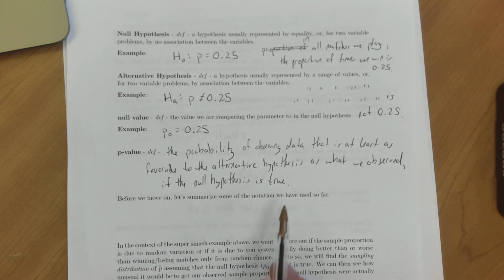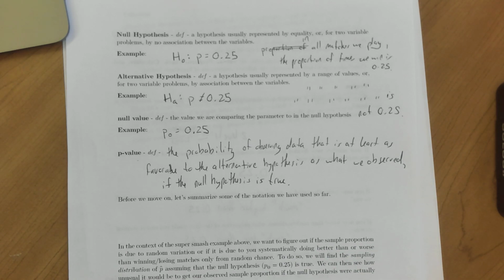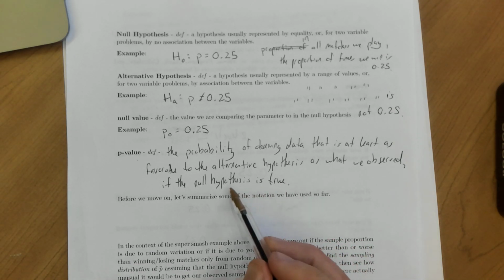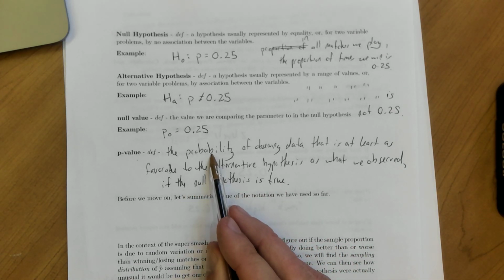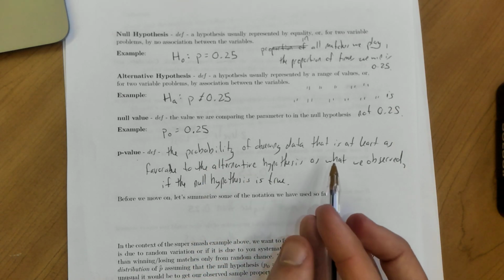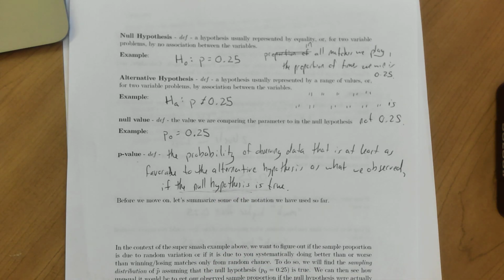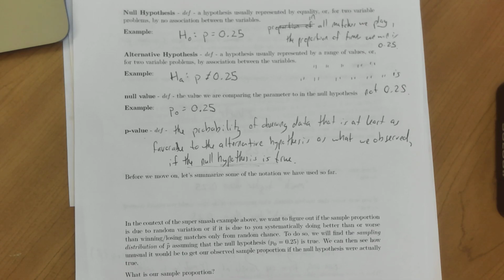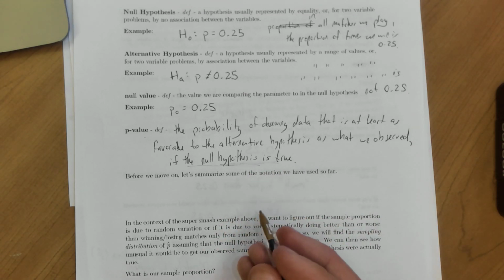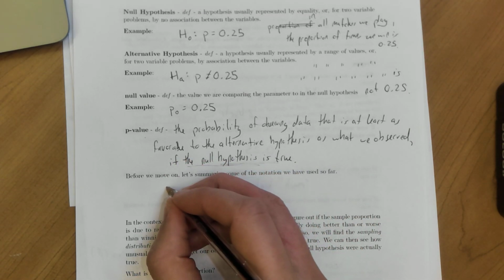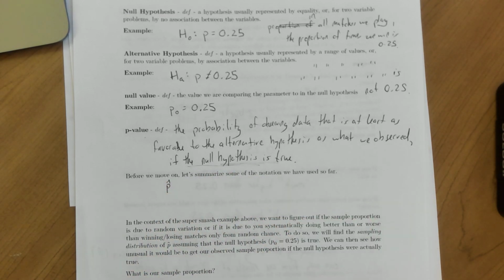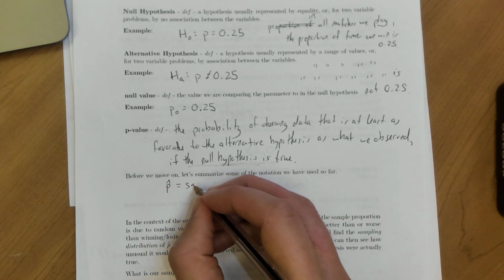Okay, so that's a very complicated definition. For now, we're just going to ignore it a little bit, but we're going to make the important note that this is a probability that's computed under the assumption that the null hypothesis is true. That part will be really important with what we decide to do on the following page. But before we move on, there's this little bullet point that'll let us summarize some of the notation we've used so far, just so we've got a good grasp on it.